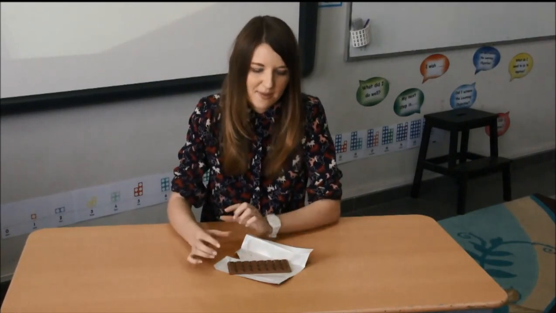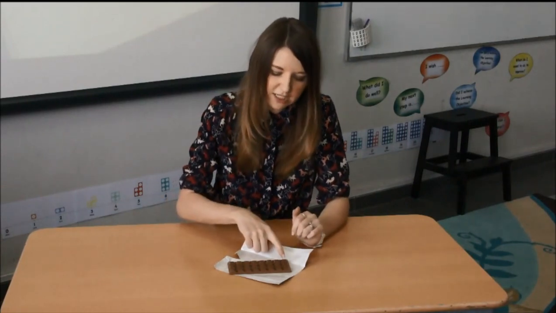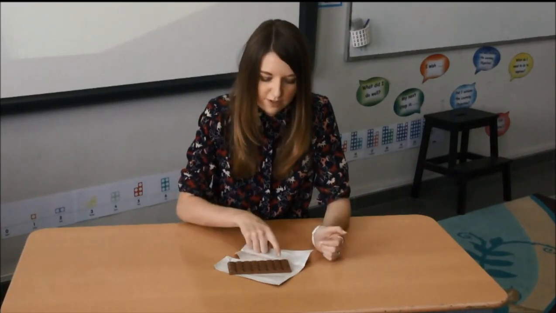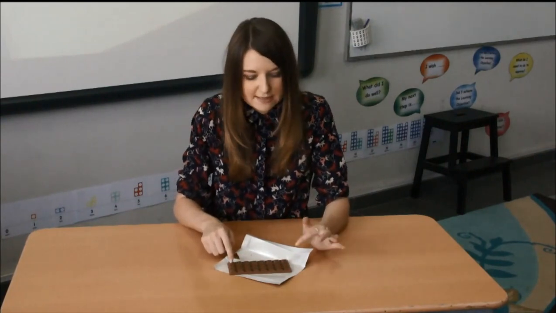So the first thing I would do is to count with your child how many pieces make up a total whole bar of chocolate. So if they're younger, they might want to count 1 cube at a time using their finger. If they're a little bit older, perhaps using times tables to count. So 3, 6, 9, 12, 15, 18, 21, 24. 24 pieces of chocolate make a whole bar of chocolate.